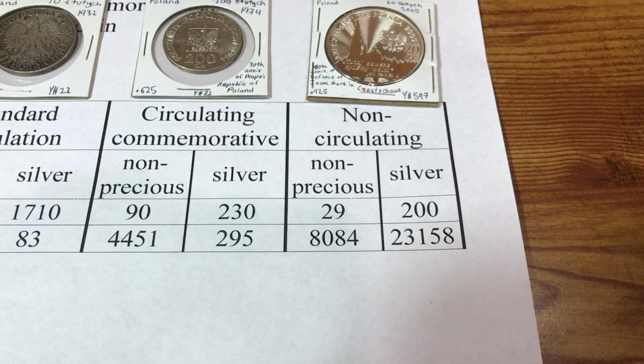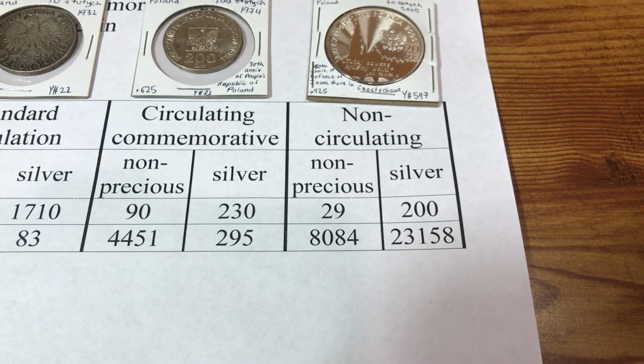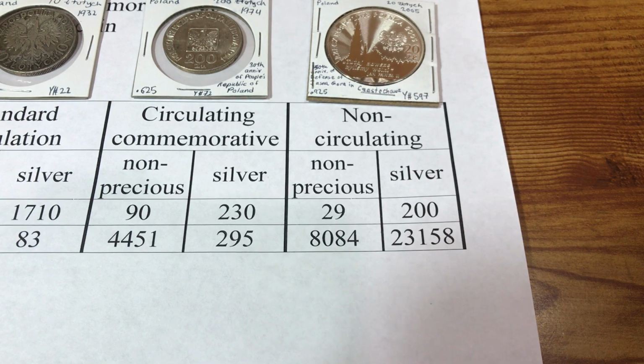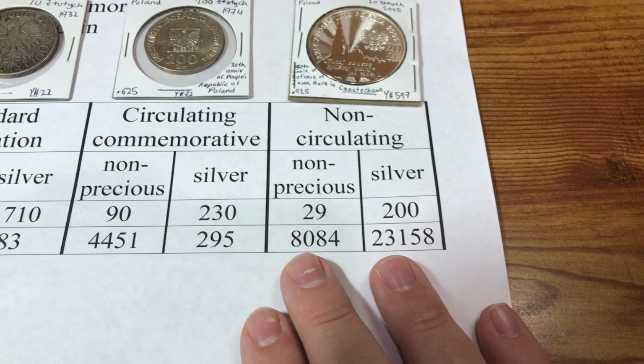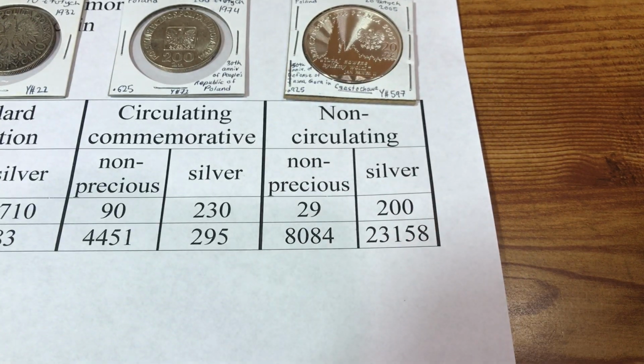This is a huge kind of fad now. All the countries are doing it. It works out really well for them. It gets people interested in collecting coins, but it didn't used to happen. It's new.